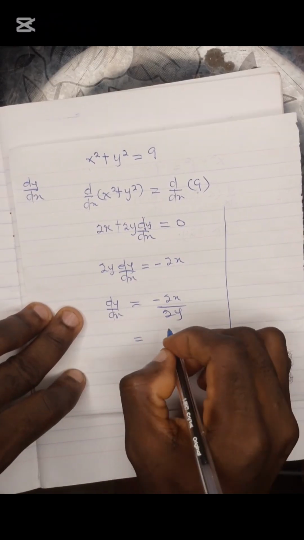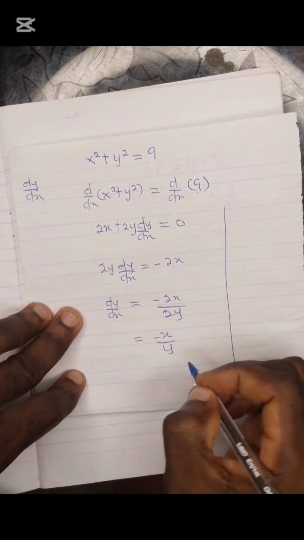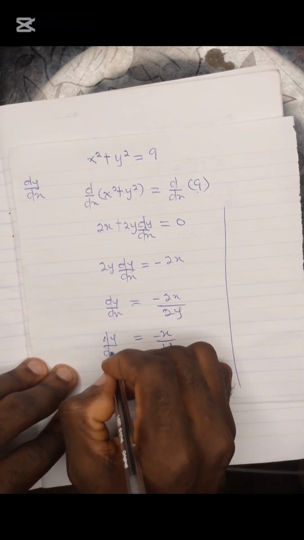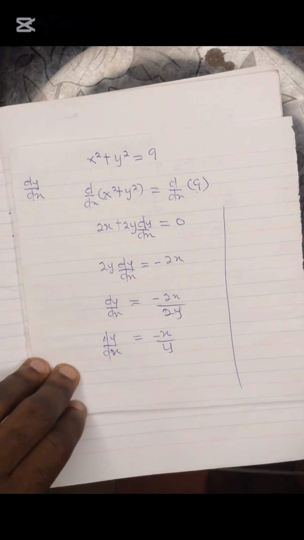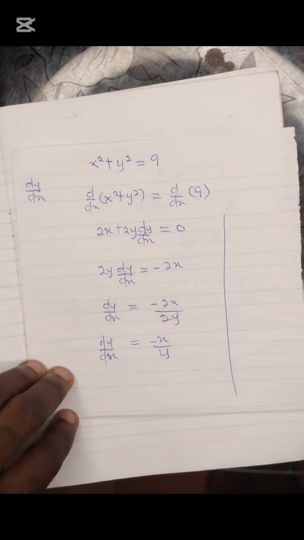And we can simplify further and have negative x over y. So it means that in an implicit differentiation, you can still end up with your differential having y term, and it is fine.